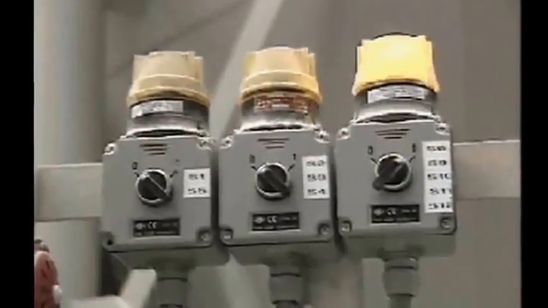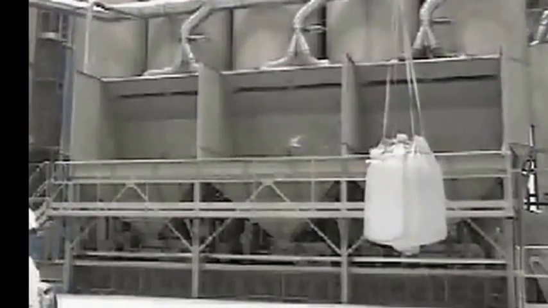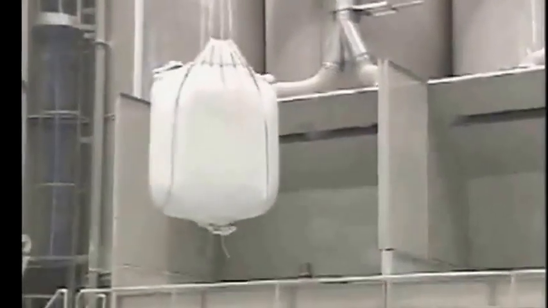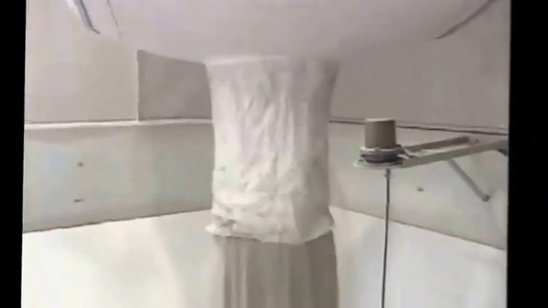Powders are stored in the silos directly from the trucks using pneumatic transfer systems, while aggregates are loaded into the service hoppers directly from the big bags or by means of a mechanical shovel.